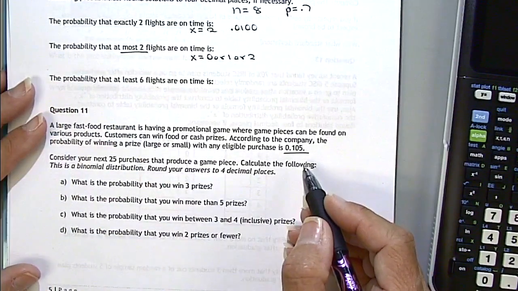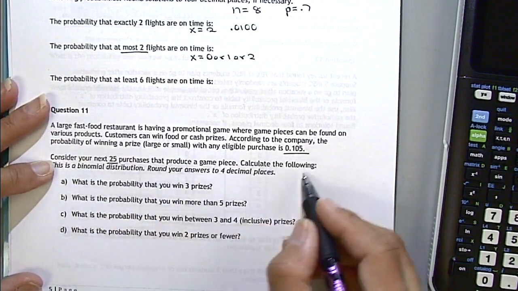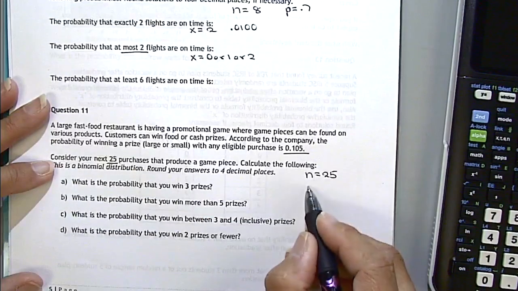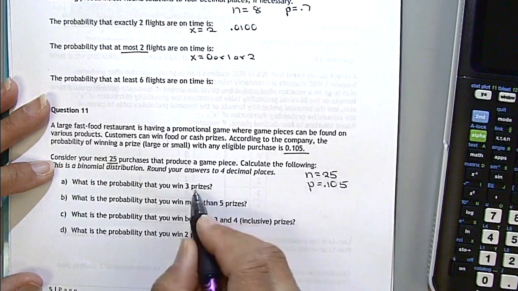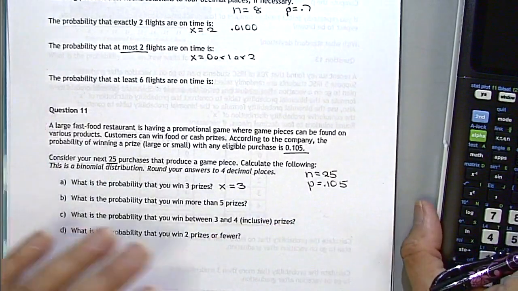So let's find the pieces we need. We need n, we need p, and we need x, okay? So I'm going to say n is, in this case, 25 purchases. That's how many I had to choose from. And probability of success is 0.105. And this time they're asking for winning 3 prizes. So that's what I want to find.